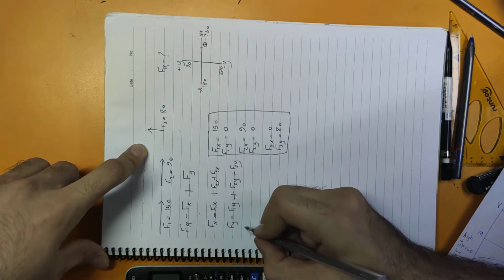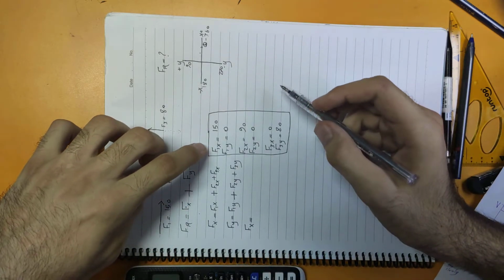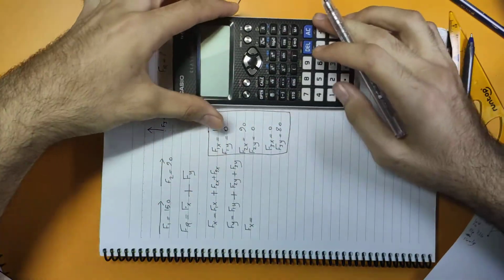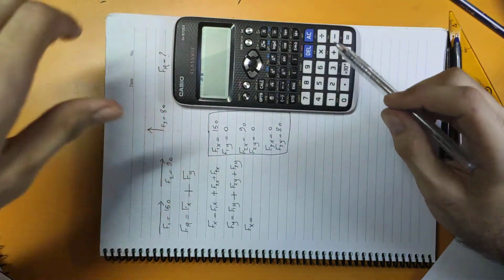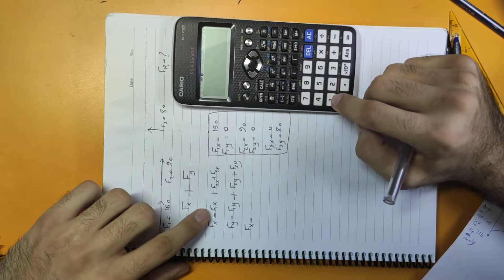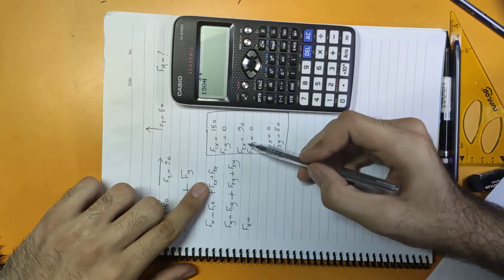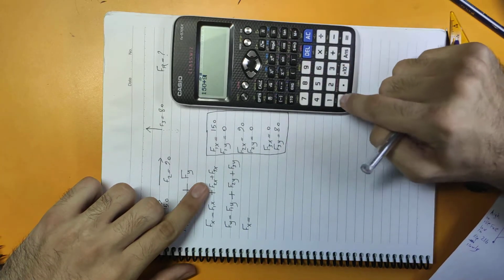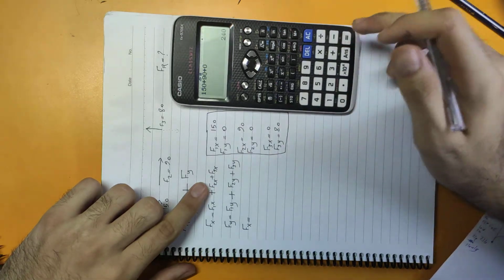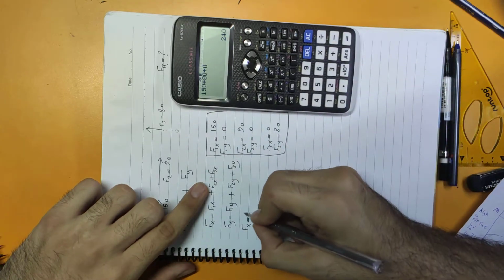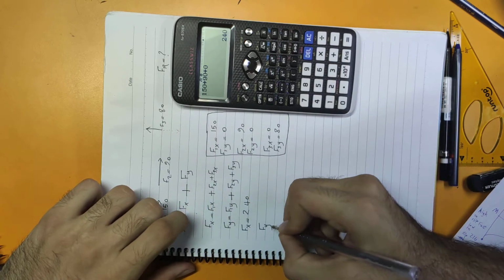Okay, so now you'll have fx equals, let's add them. What do we have? f1x is 150 plus f2x, this one is 90, plus f3x 0. Okay, 240.